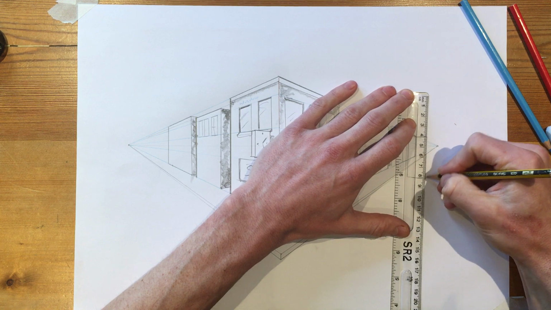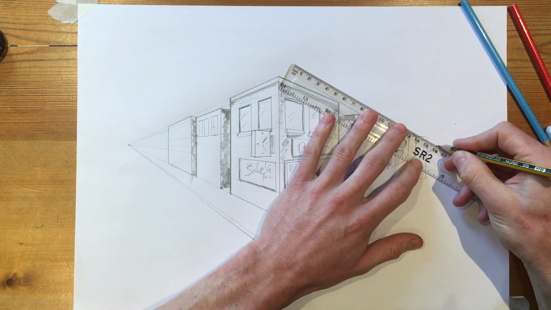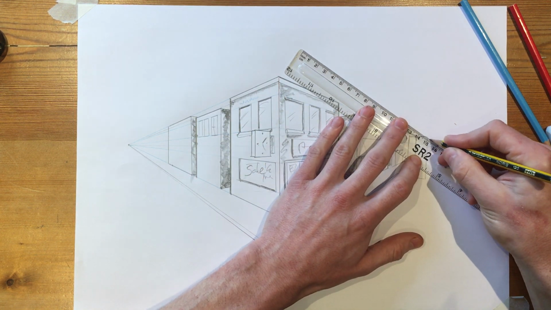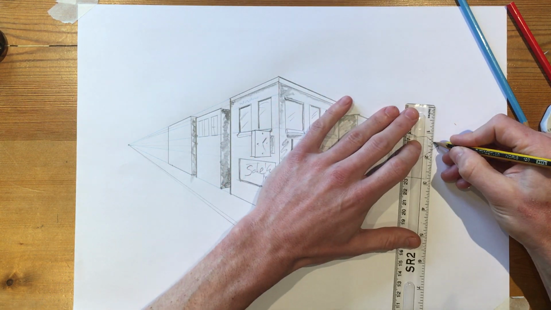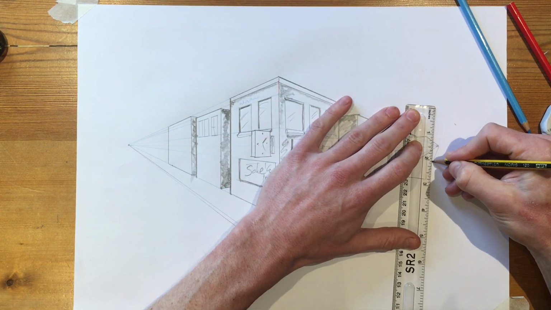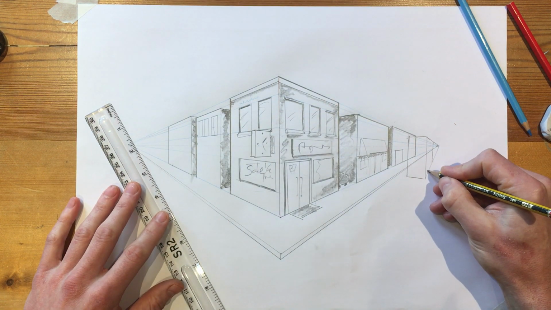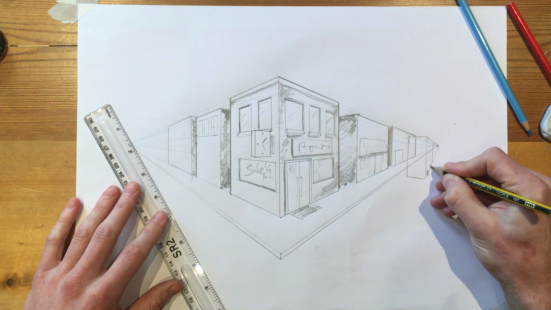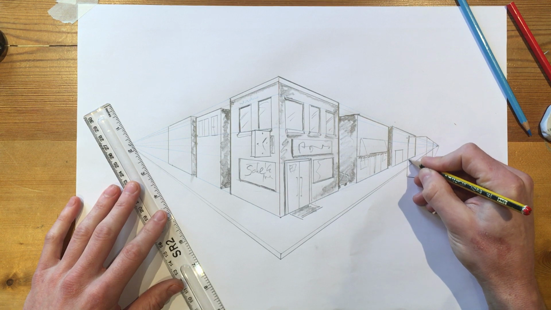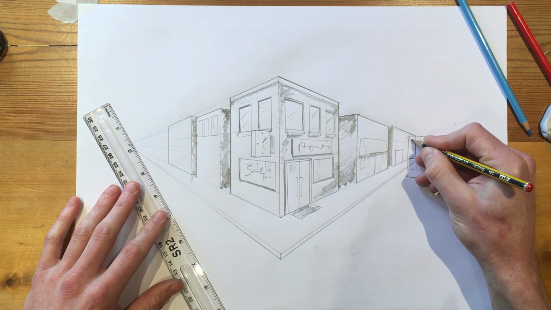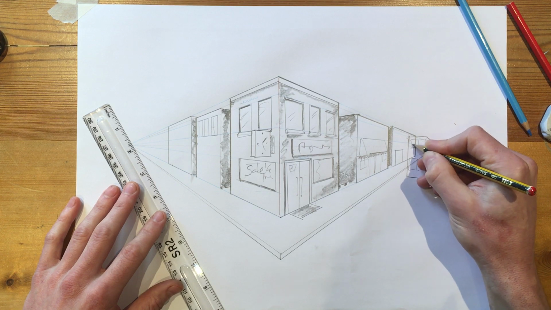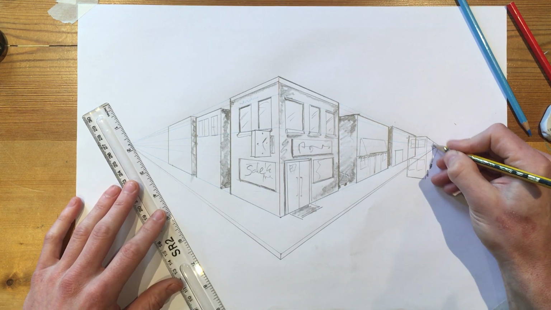Get the width right. And just get those lines in. Bus is going to look very short back here, and that's absolutely fine. Put some wheels in. Let's put the front windows in. As I said, a lot of my students struggle to put this bus in, and that's absolutely fine.